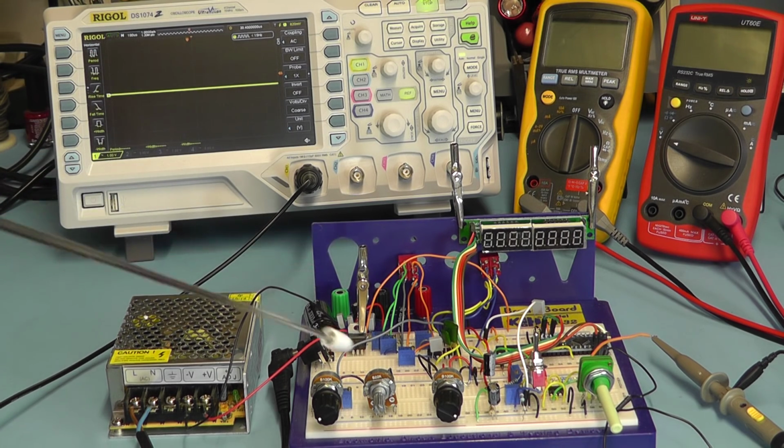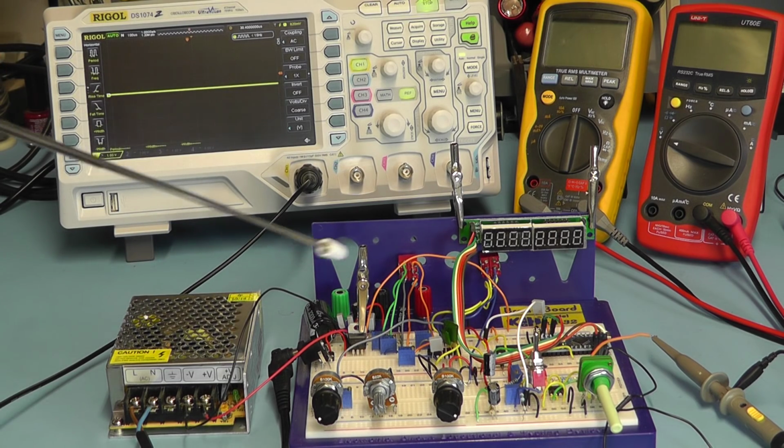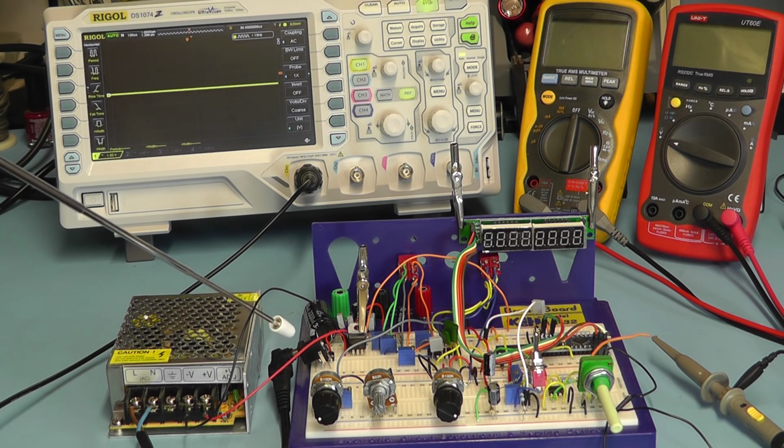Now the other thing I've done on this layout today is, if you remember the power supply, we fed it with a little mains transformer module which plugs into the power point, and that supplied 12 volts AC to the circuit.